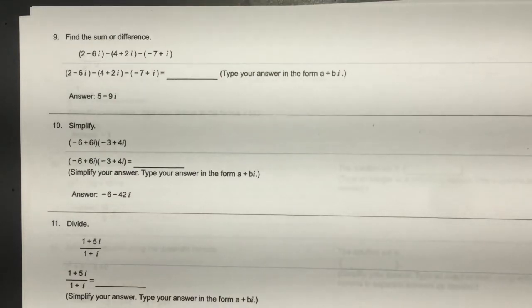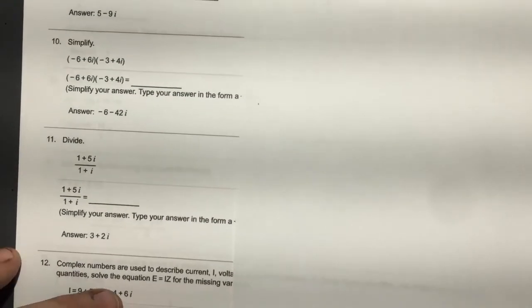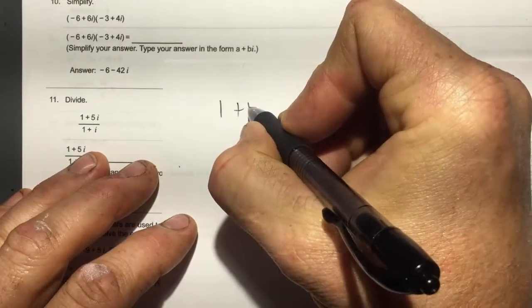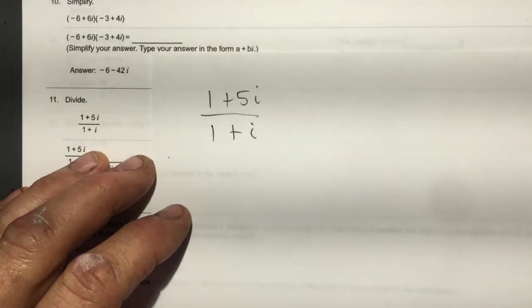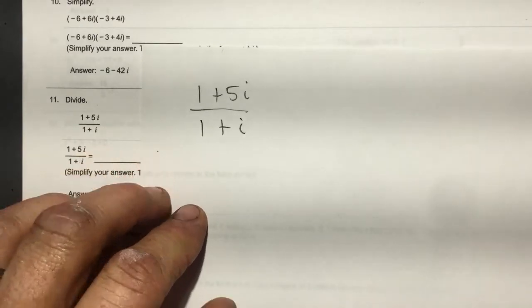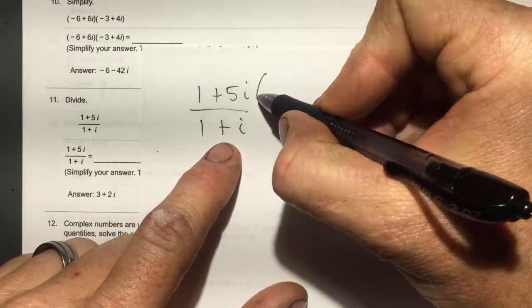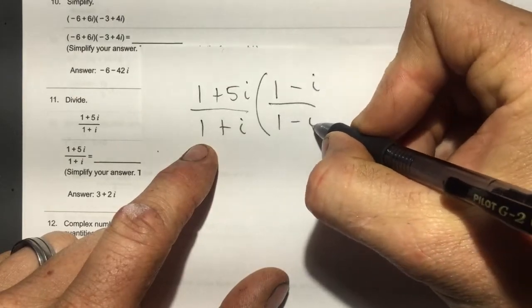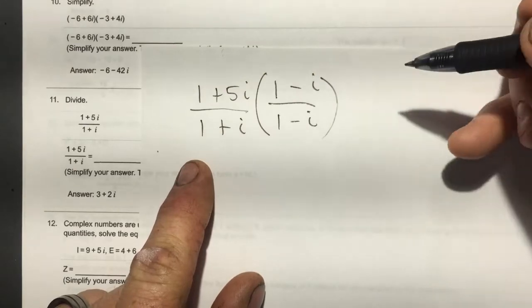All right. Now, number 11, we got a divide problem. Move it up here a little bit. All right, so we got 1 plus 5i divided by 1 plus i. Okay. Now, to do division, we have to do the conjugate of the denominator and multiply it to both the top and the denominator. So I go 1 minus i. That's my conjugate down here. So I got to multiply that top and bottom.